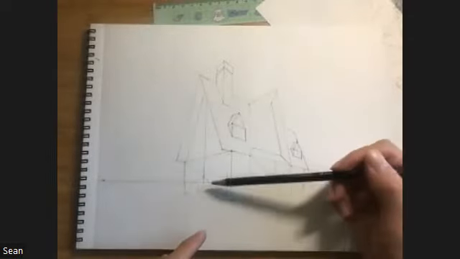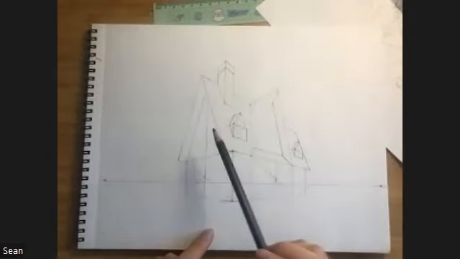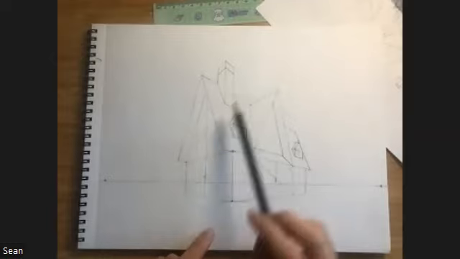Next time we can add the windows and the doors, and we can do a little shading if you guys want. And then we would have a finished house constructed using 2-point perspective. It's not easy.